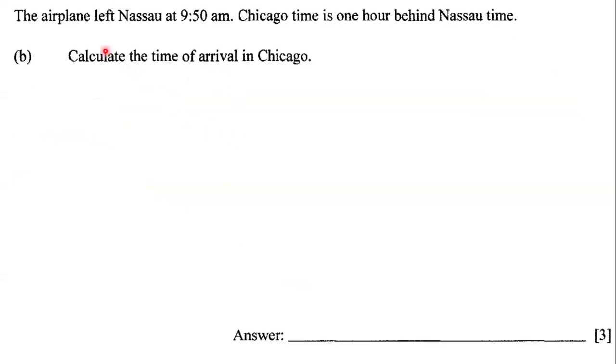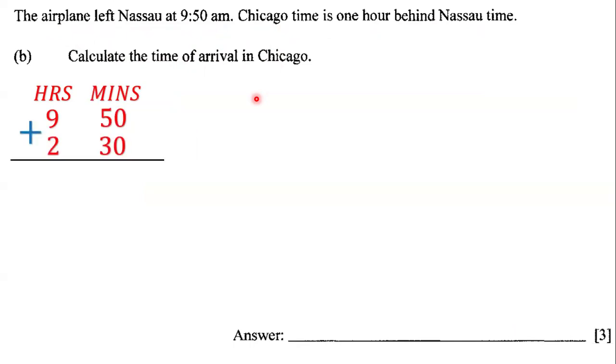The next question states that the airplane left Nassau at 9:50 a.m. Chicago time is 1 hour behind Nassau time. Calculate the time of arrival in Chicago. And so what we're going to do here is we're going to take 9:50 and we're going to add it to 2 hours and 30 minutes.